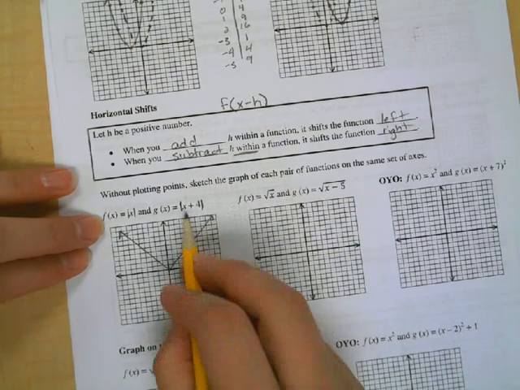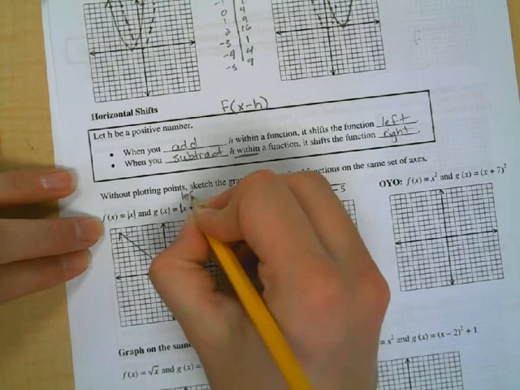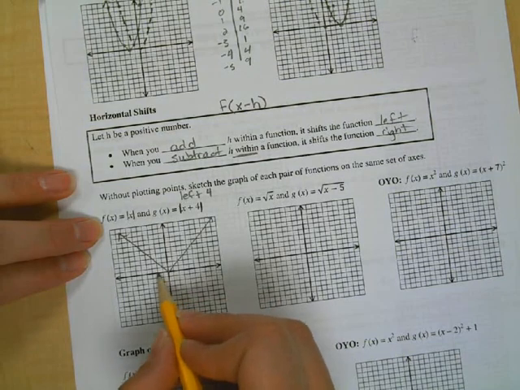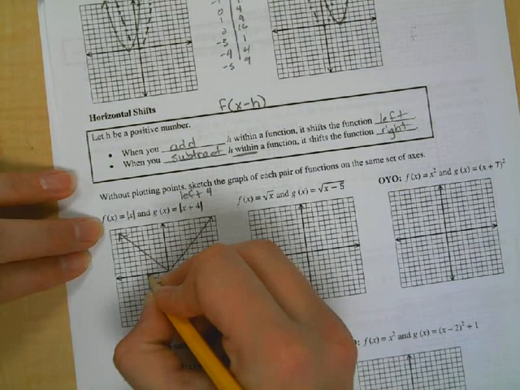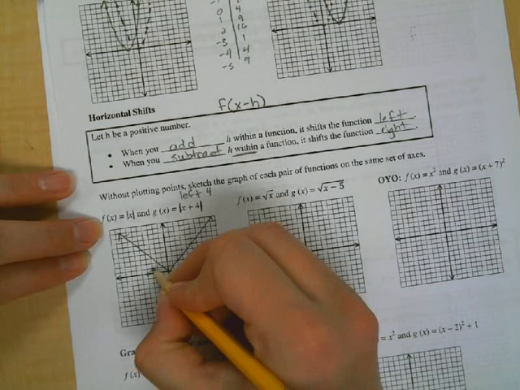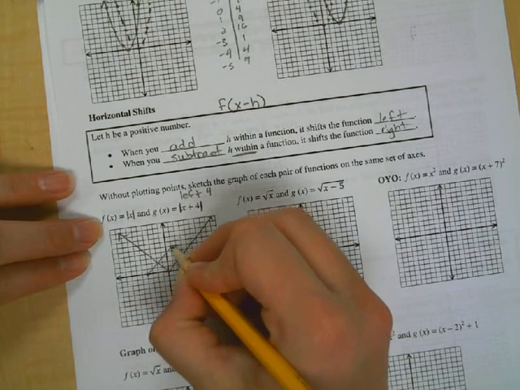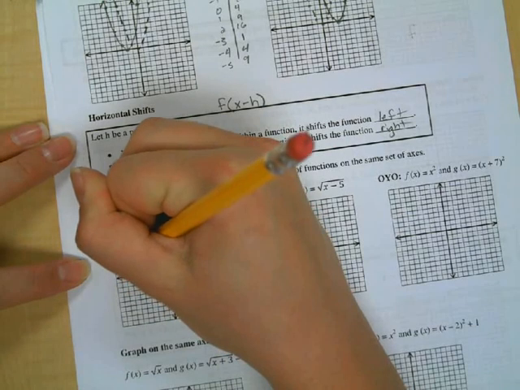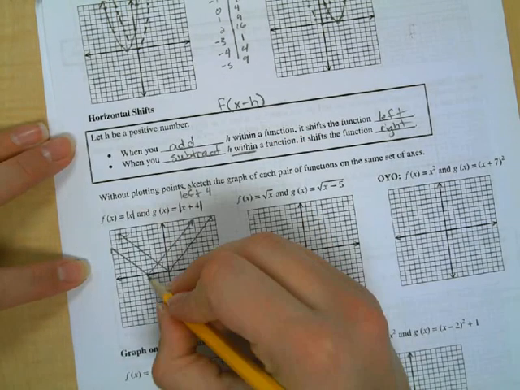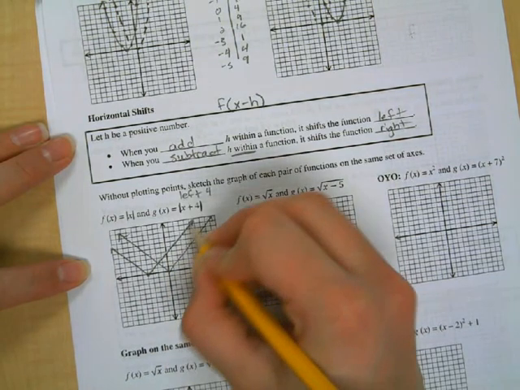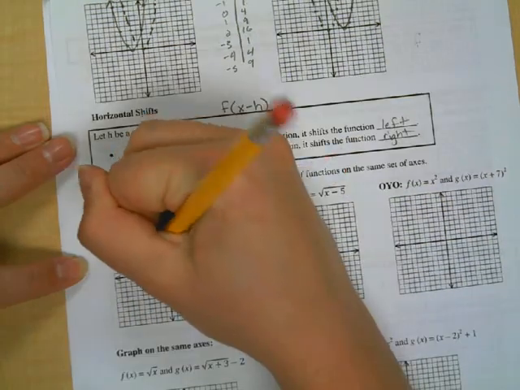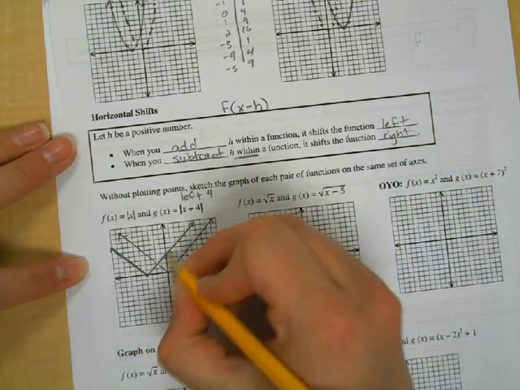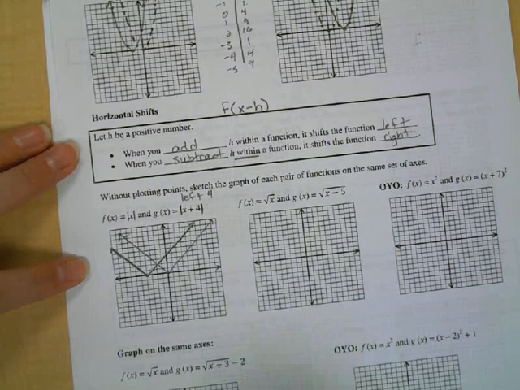This is inside, so this is going to be left 4 units. So here we go. Go left 4 units, 1, 2, 3, 4. Plot my starting point, and then it's a slope of 1 to the right, and a slope of 1 to the left. Okay, and that is my new graph. Let me darken it up a little bit here so you can see it a little better. Okay, that would be my new graph right here. Still got the V shape, just shifted over to the left 4 units.